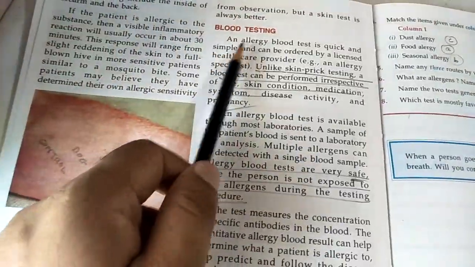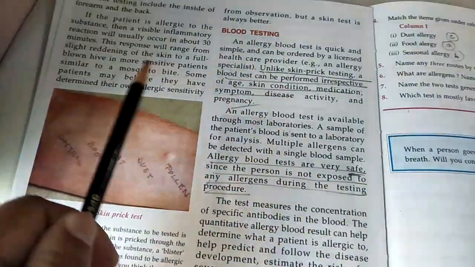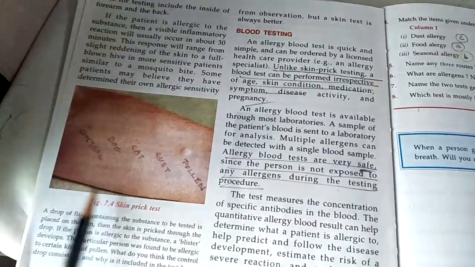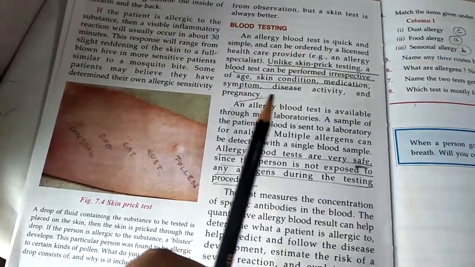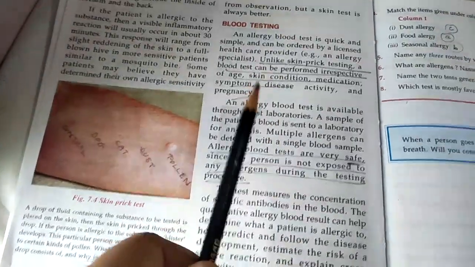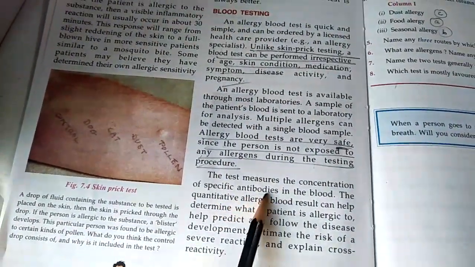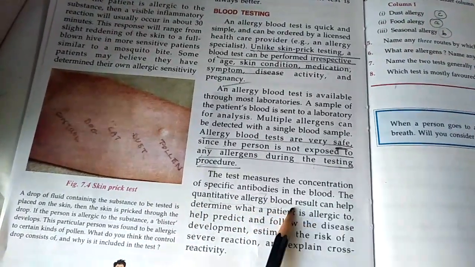Well, generally we would prefer blood test. The reason is it is safe, because unlike the prick test, the person is not exposed to the allergens. A small sample of blood is taken from the person, and then they test for the presence of antibodies, and with that we can talk about the various allergies that a person has.